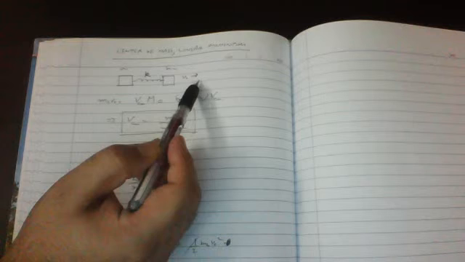As soon as this block is imparted a velocity v0 in the right direction, it moves forward, and with it the spring stretches. The spring stretches, causing a shift from its initial equilibrium position, and any stretched spring opposes that motion.